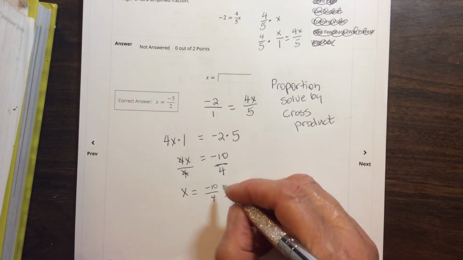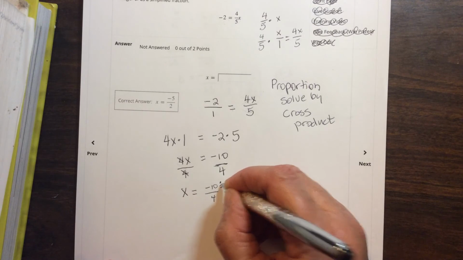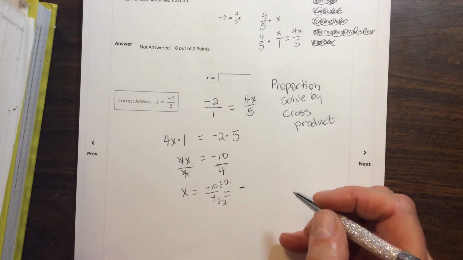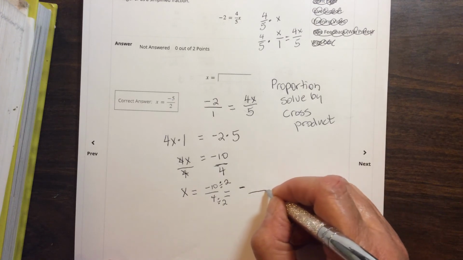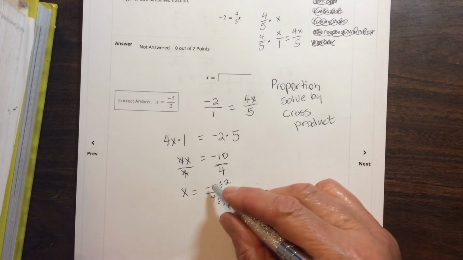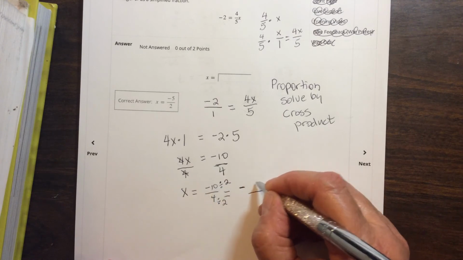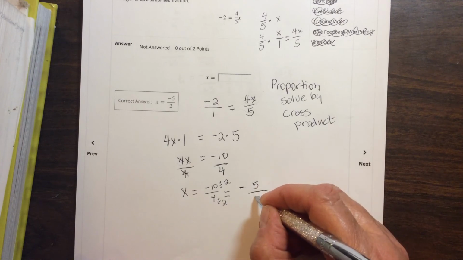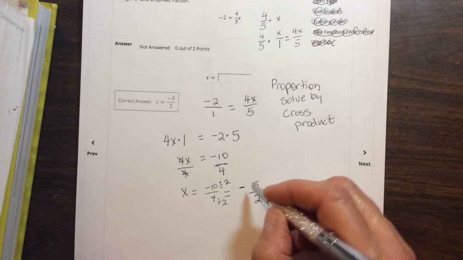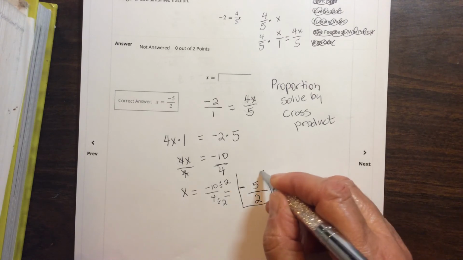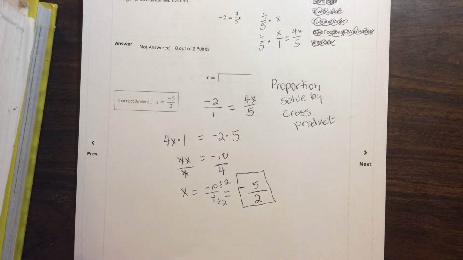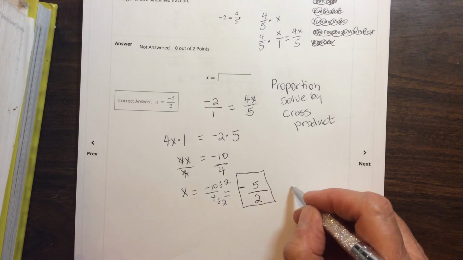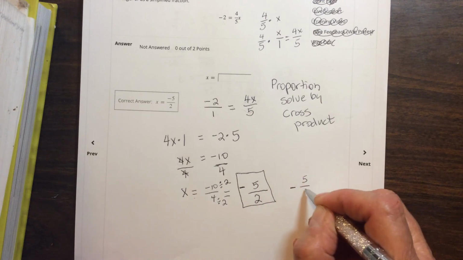Okay, something that goes evenly into both of these, they are both even numbers, so we could for sure divide both of them by 2. 2 times what gives us -10? -5. 2 times what gives us 4? 2 times 2 gives us 4. So this would be the simplified answer to that. X equals -5 over 2, or negative in front. Same thing.